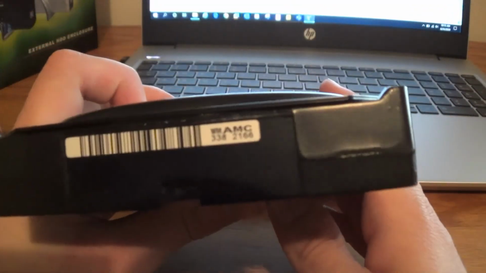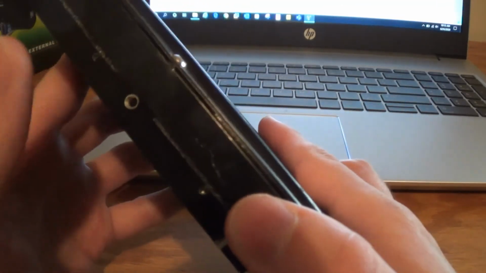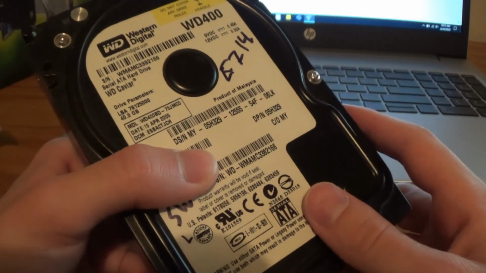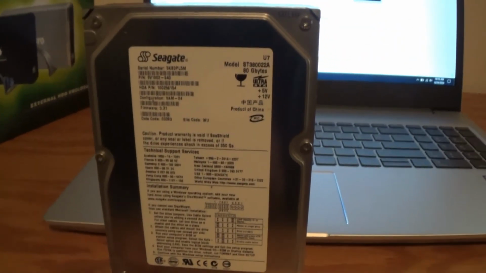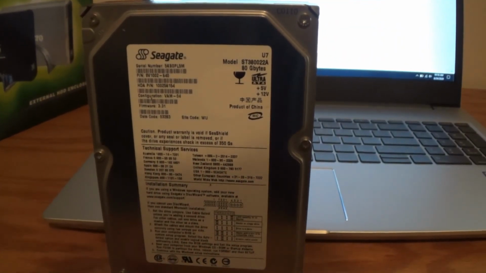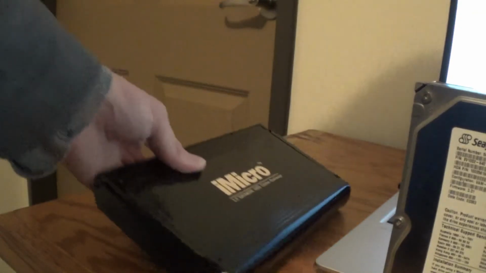I believe this one came out of an old IBM ThinkCentre that ran Windows XP, except I haven't backed up everything off of this one yet, so I don't think we should use this one. I think for now we're just going to go with the Seagate 80 gigabyte one, just because it's Windows Vista and we probably won't be installing much onto this thing anyway. So let's go with that one.